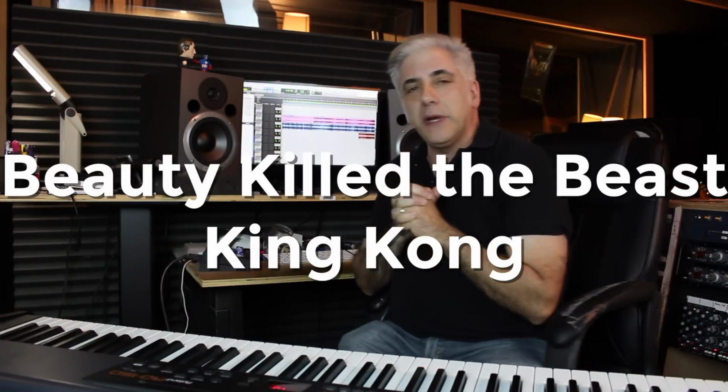in his film scoring. Okay, the first cue we're going to start out with is from the movie King Kong. This particular cue is called Beauty Killed the Beast. It begins with a really quiet string part, and then the orchestra comes in after this little introduction. Let's listen to the string introduction here.